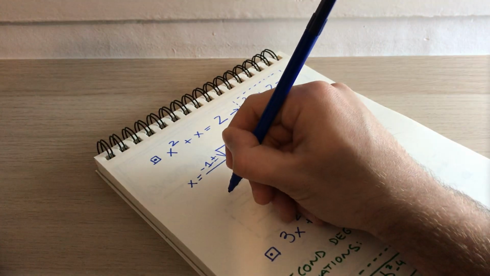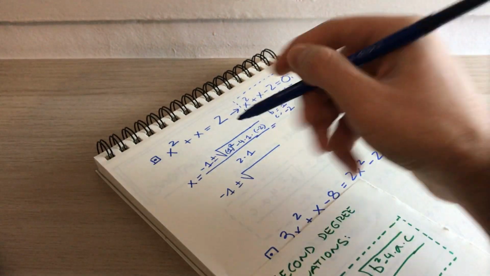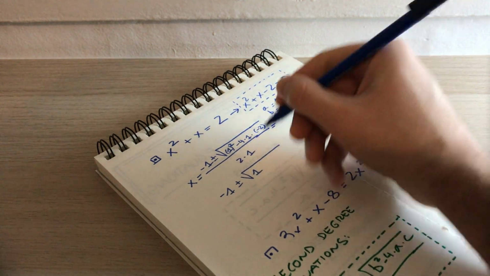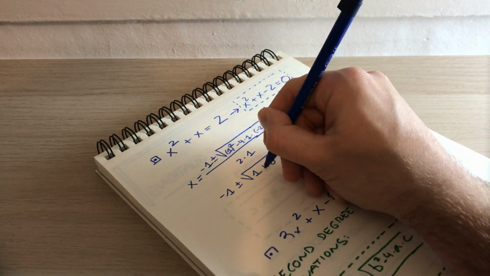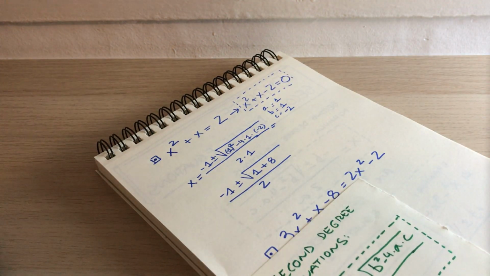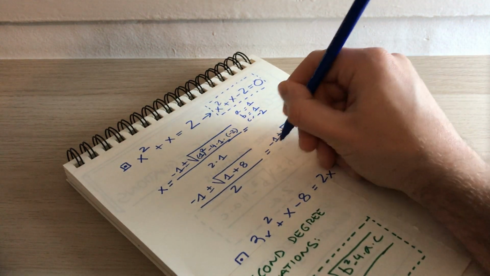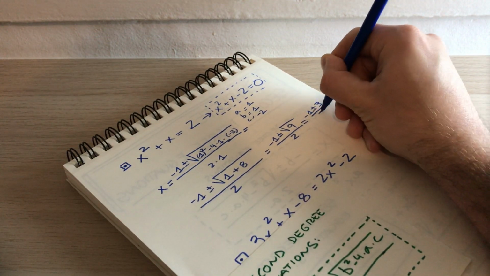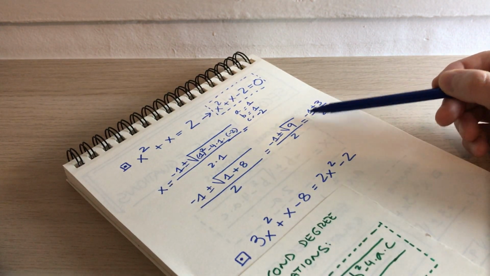Now it's gonna be minus 1, the same. And then 1 squared is gonna be 1, and then we can do this, which is 4 times 1 times 2 is 8, and then minus times plus is minus, minus times minus is plus. And then this divided by 2 times 1, which is 2. So we can carry on. Minus 1 plus minus the square root of 9 divided by 2. The square root of 9 is 3, so minus 1 plus minus 3 divided by 2.